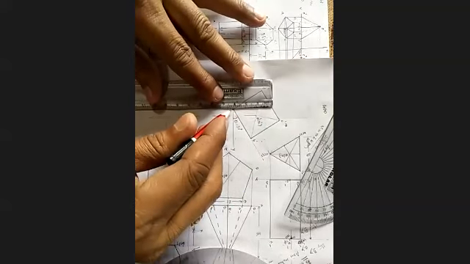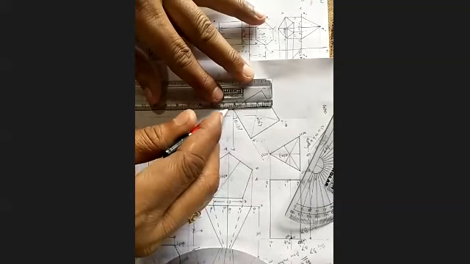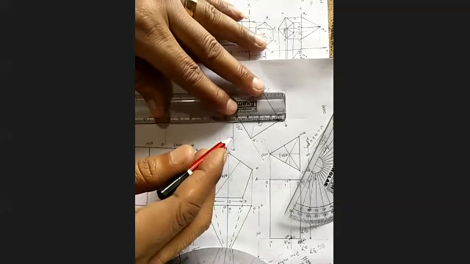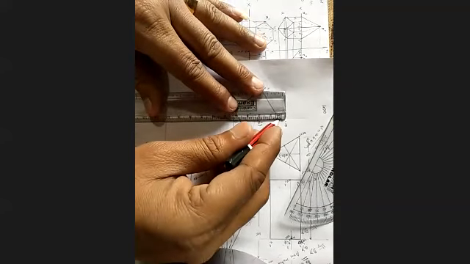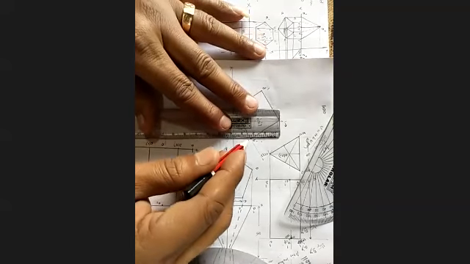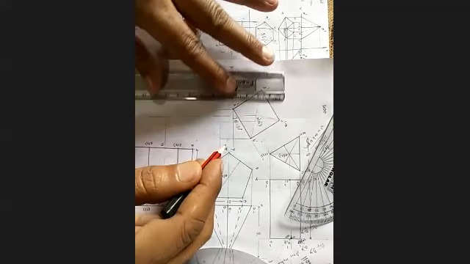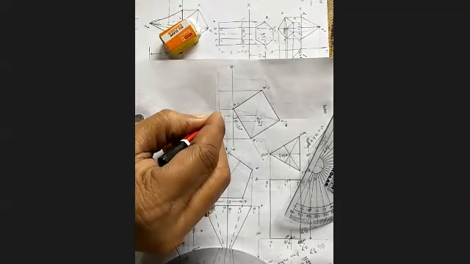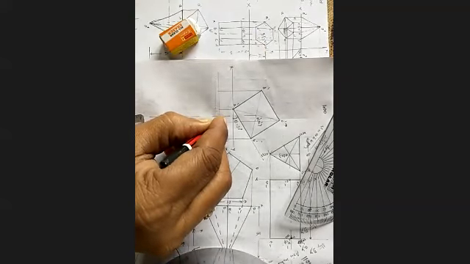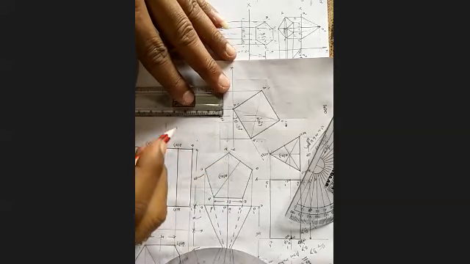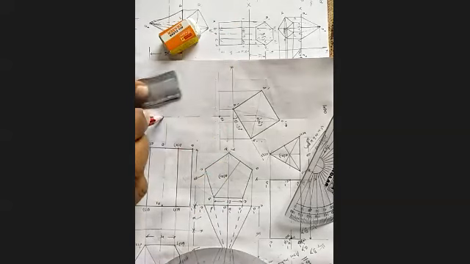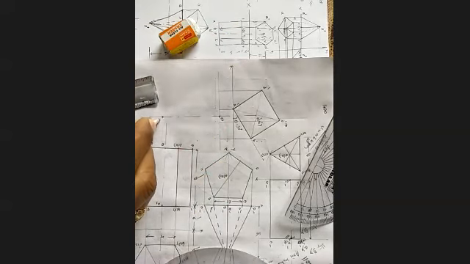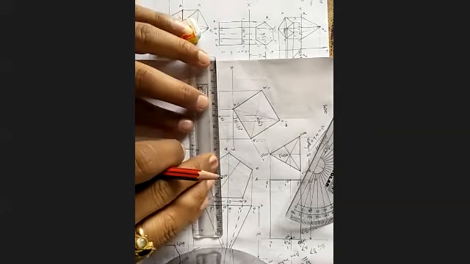Project all the corresponding points. Now this point X at O1, measure 50. This is O point. Now this is the base.